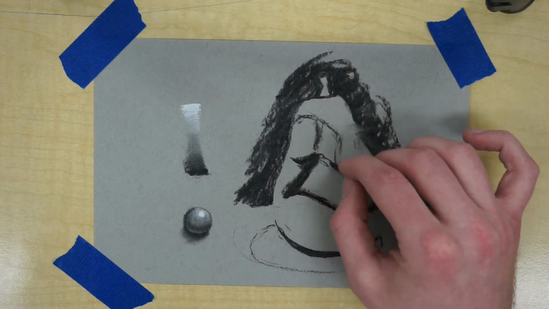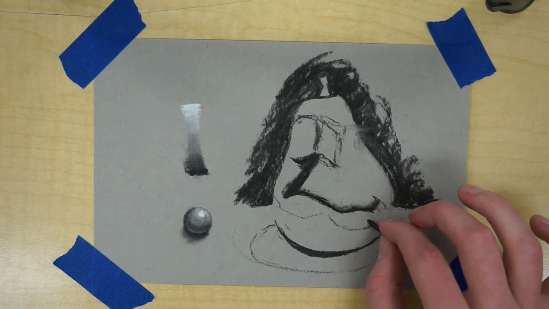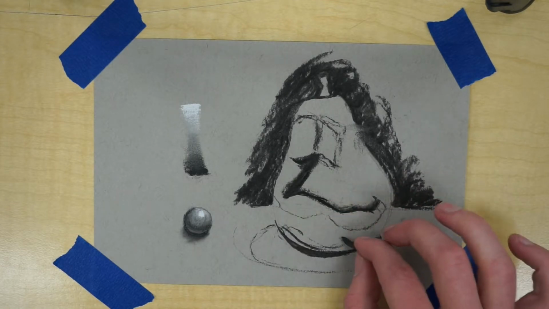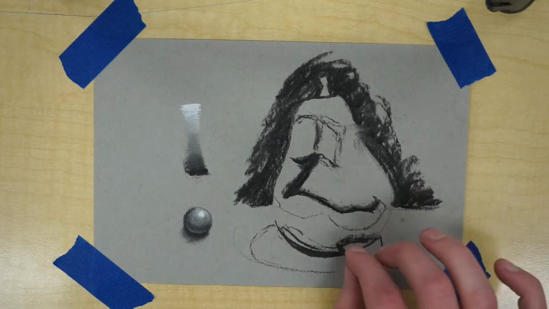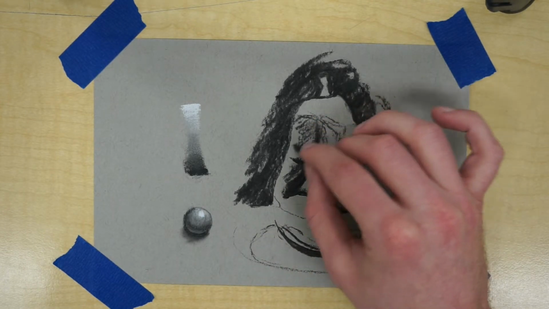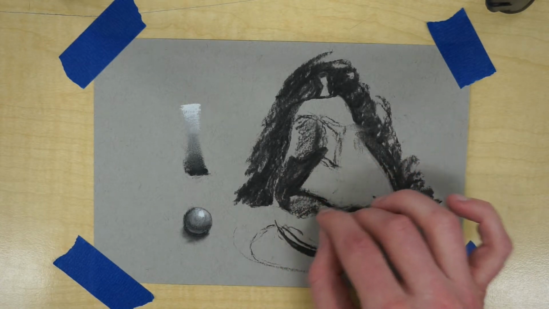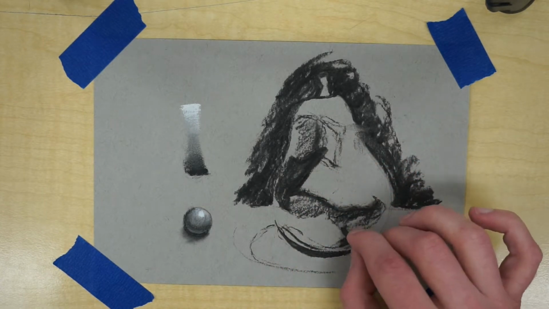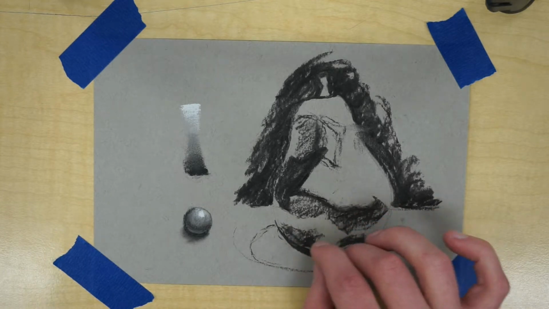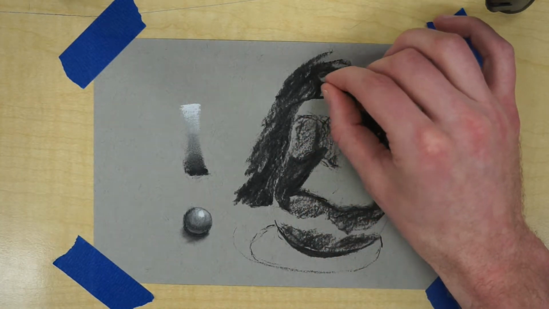I'm just starting with areas, for example, that I know are going to be really dark, or big planes that I know are facing away from the light source, things like that. And once I am comfortable with those bigger blocked in areas, then I'll start working in smaller and smaller areas and really refining my value and becoming more subtle with my shading. But I'm just starting big and working small.